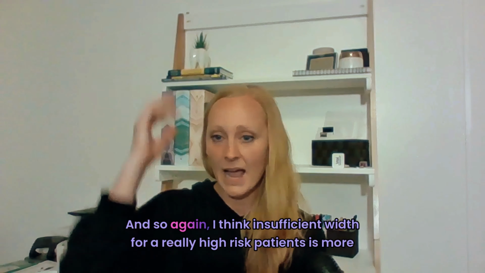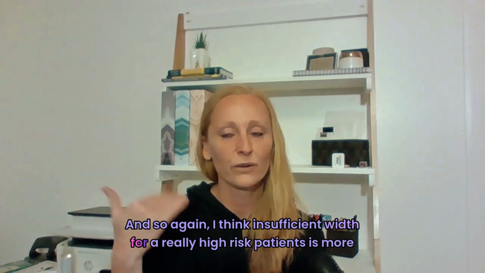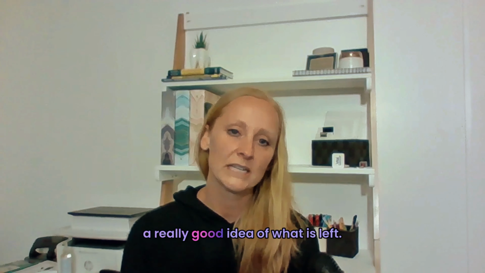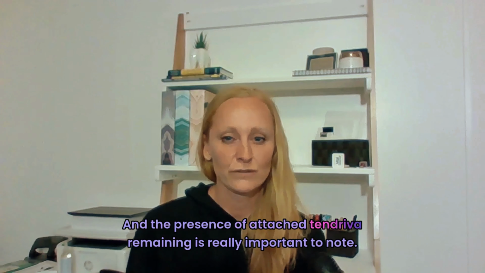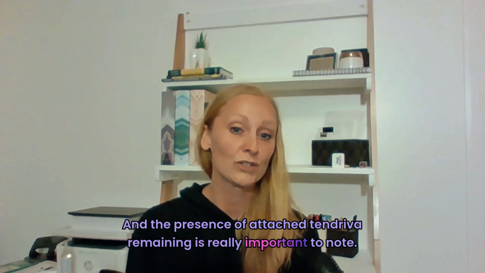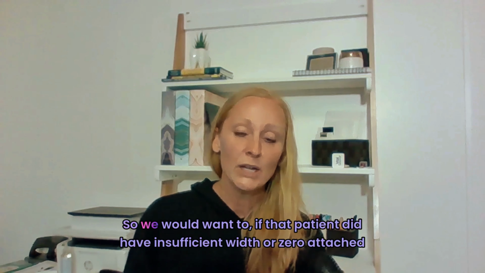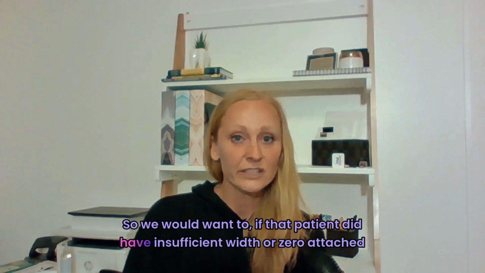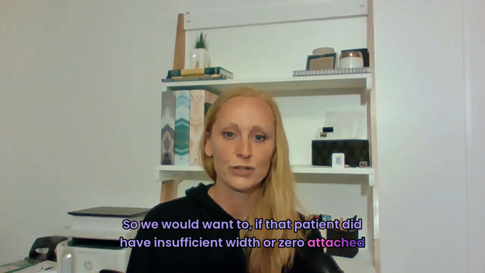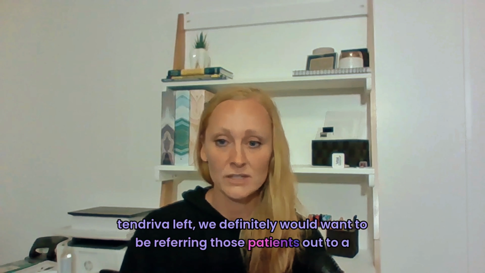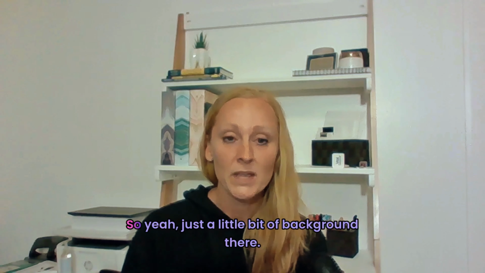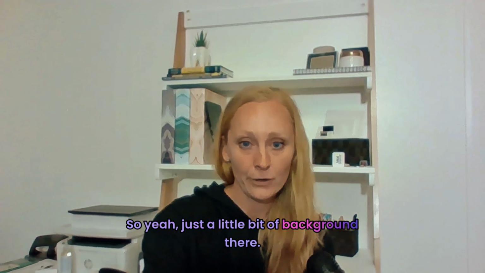And so again, I think insufficient width for our really high-risk patients is more objective. I think it gives us a really good idea of what is left. And the presence of attached gingiva remaining is really important to note. So if that patient did have insufficient width, or 0 attached gingiva left, we definitely want to be referring those patients out to a periodontist. So yeah, just a little bit of background there.